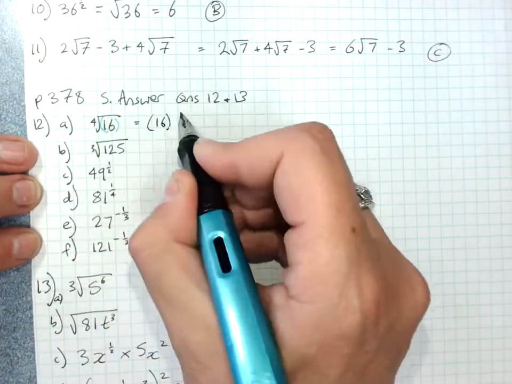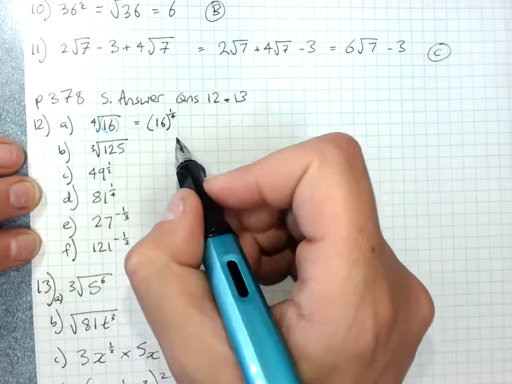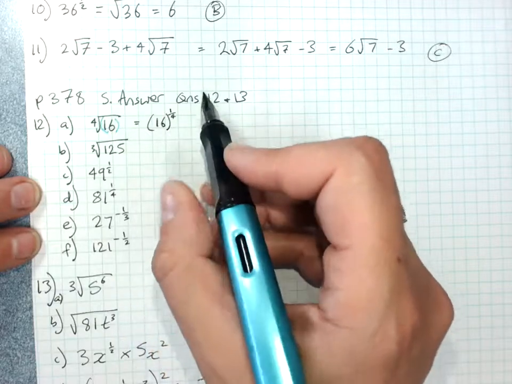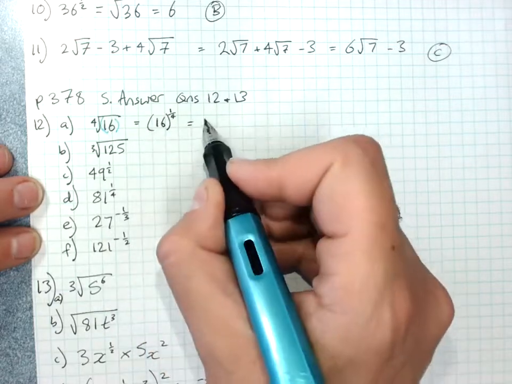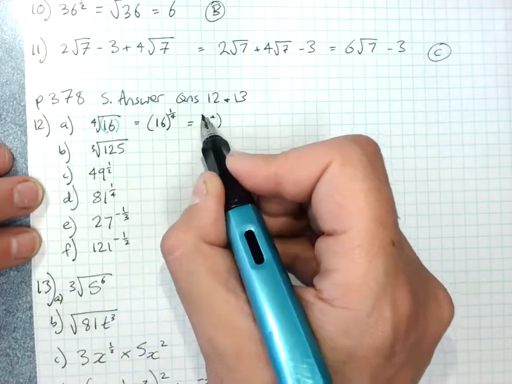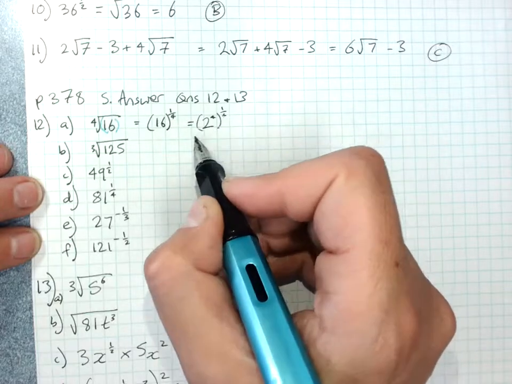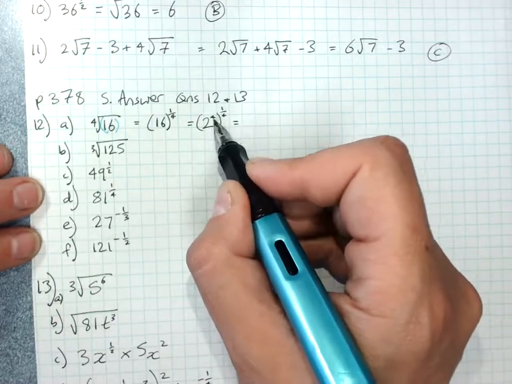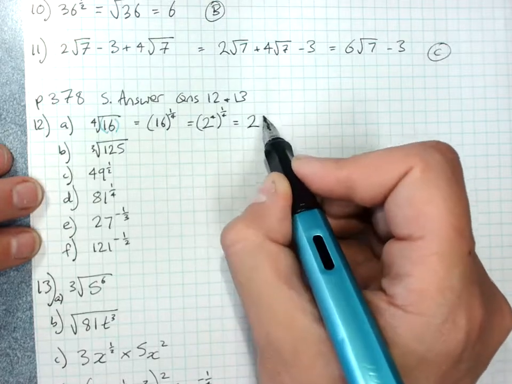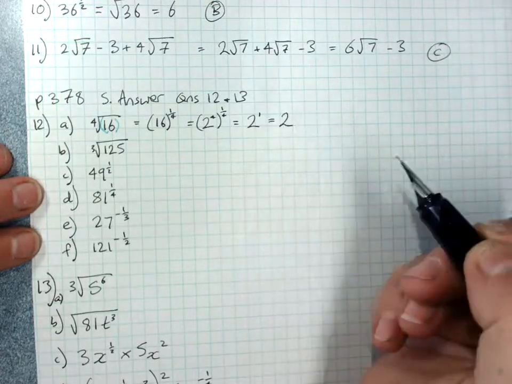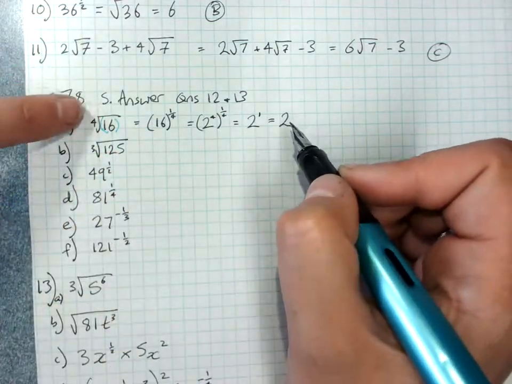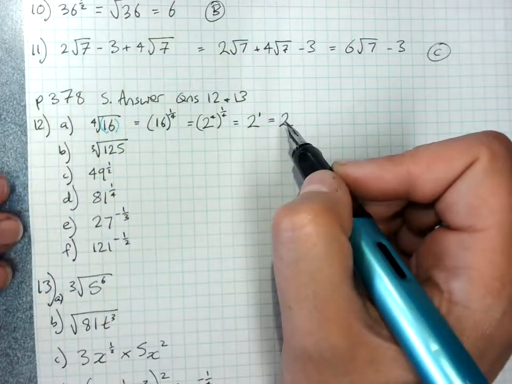16 to the power of 1/4. That's not very helpful, but you can write 16 as a power. Might as well go 2 to the power 4, to the power 1/4. Now it's a power of a power. We can multiply the powers. 4 times 1/4 is 1. This is 2 to the 1, which is 2. That's actually very easy to evaluate, even though this looks quite scary.